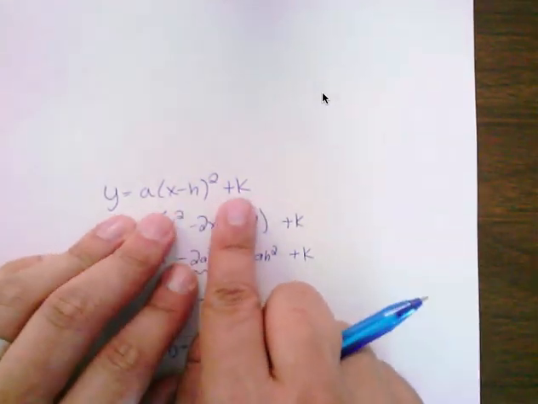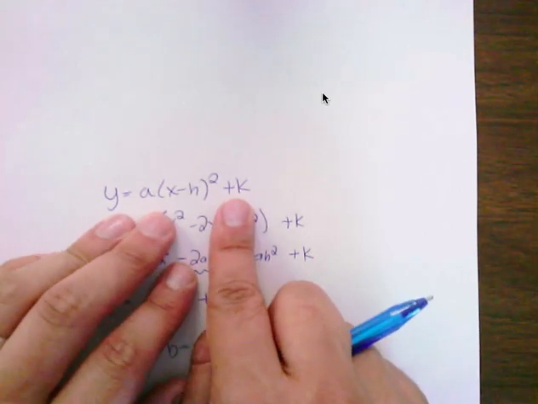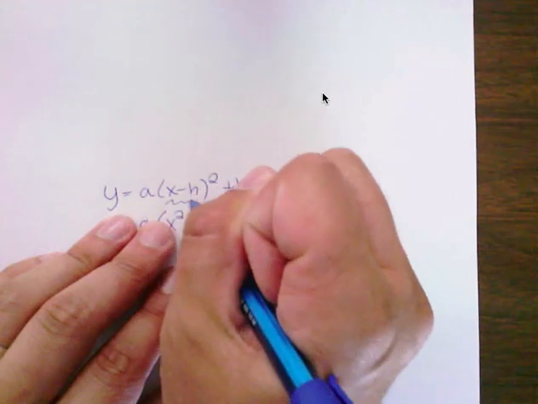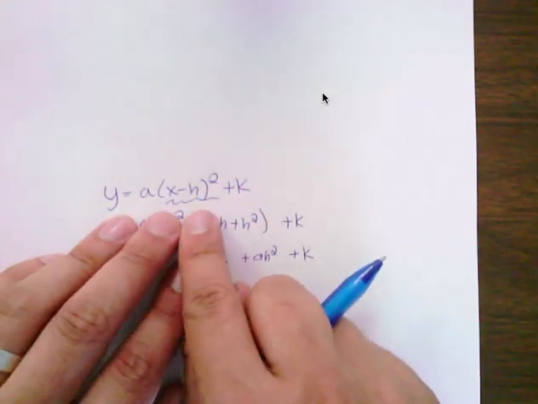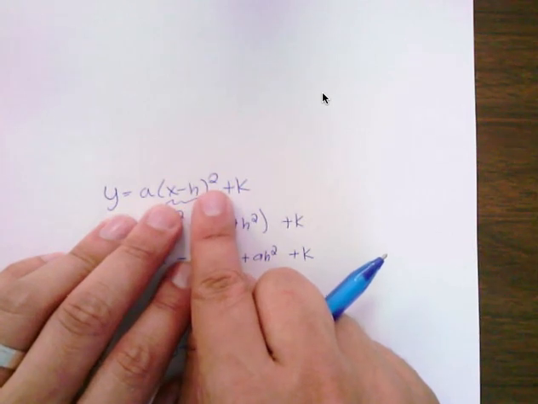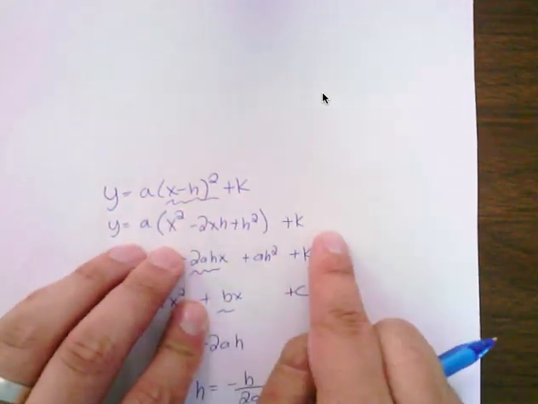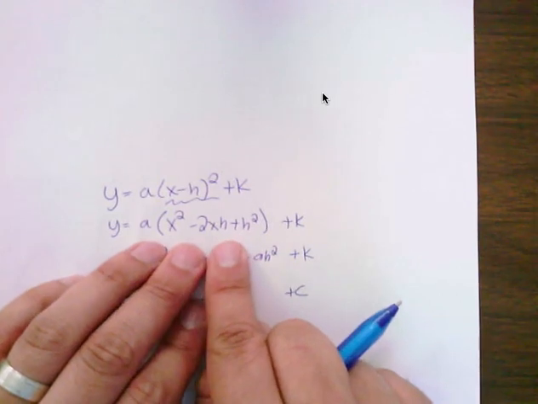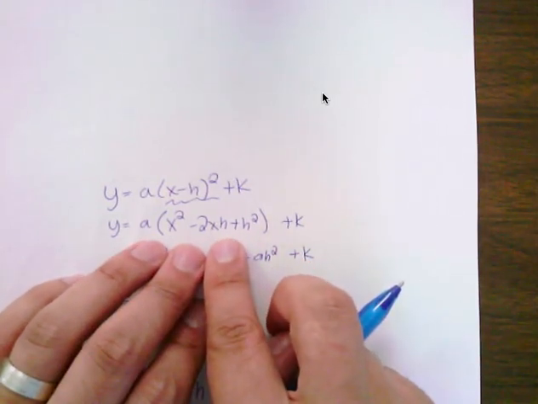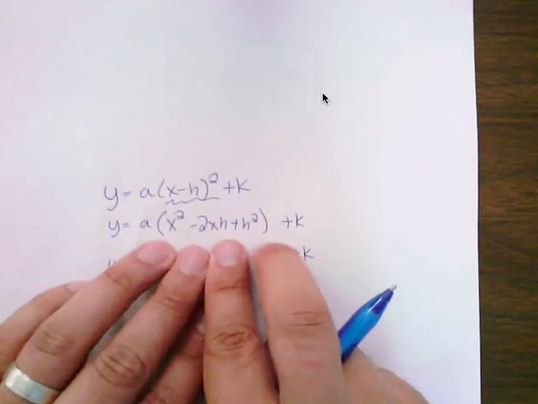So if you start with vertex form, y equals a(x minus h) squared plus k, and you try to break this down and change it to standard form, we're talking about taking x minus h and squaring it. If you square it, you're going to get this line right here, with what's going on inside the parentheses: x squared minus 2xh plus h squared.